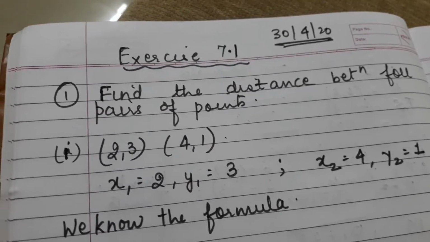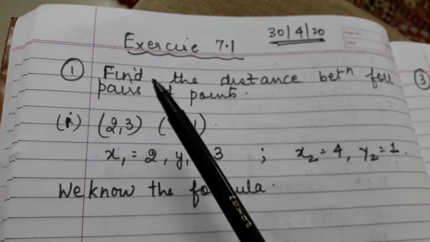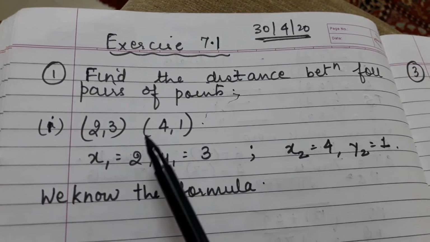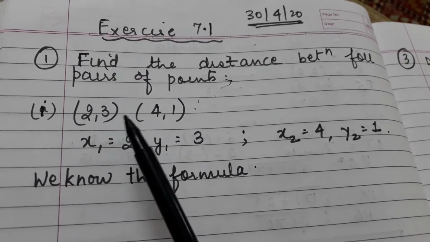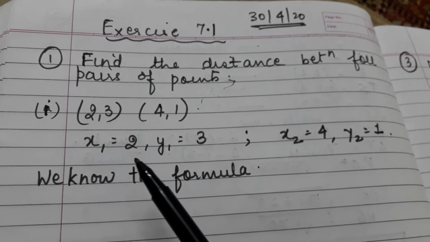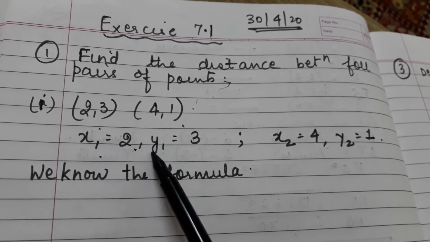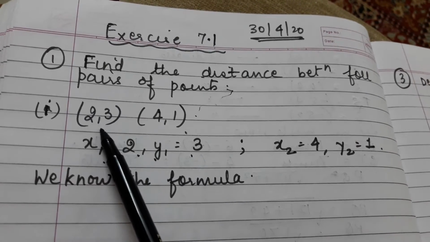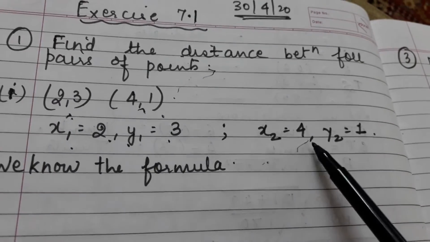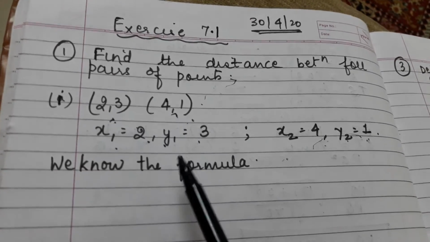Yes, girls. Since I have already taught you the distance formula, based on that formula we have exercise 7.1, and question 1 says: find the distance between the following pairs of points. I have written the first question along with the points here: (2, 3) and (4, 1). In the first one, x1 will be 2, y1 will be 3, and the second point will be x2, y2. So here we write x2 as 4 and y2 as 1. These values are already given. We have to find the distance between these two points.